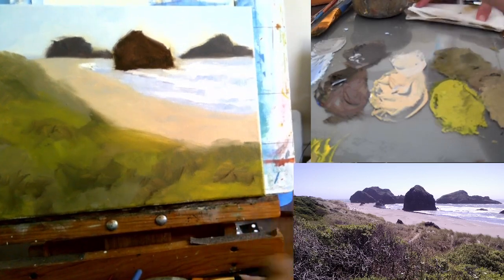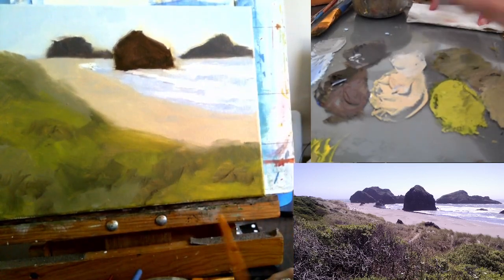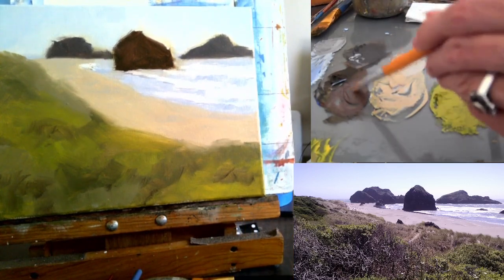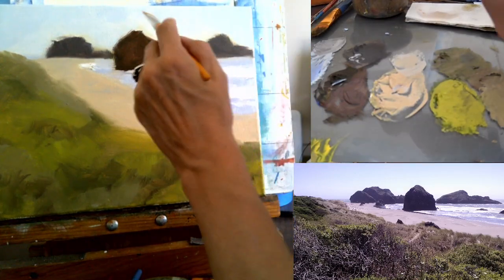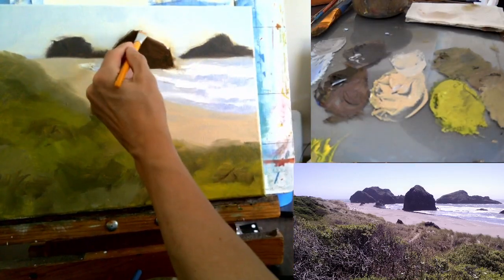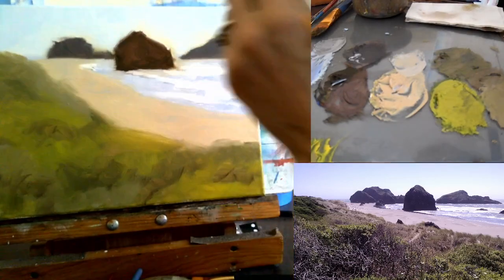Make sure I don't have white on my brush. Okay, and then I'm looking to see where the light parts are on the top of the rock.